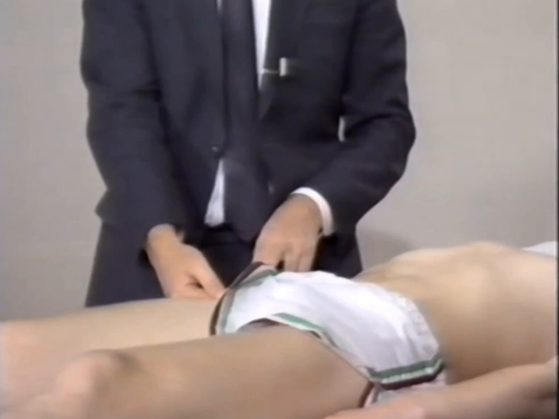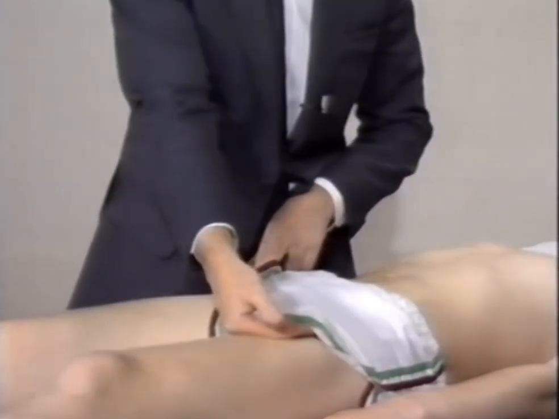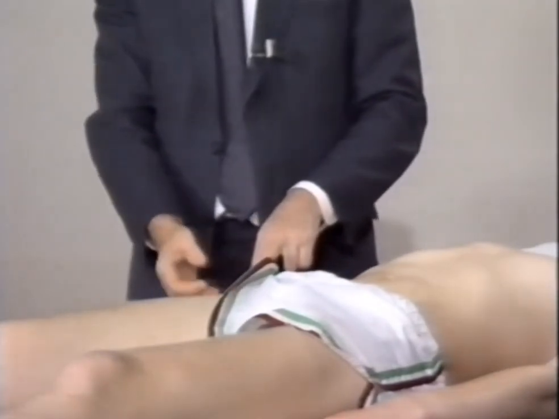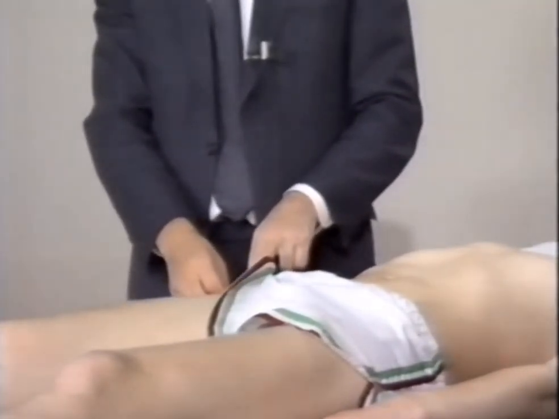It's also probably worthwhile very quickly feeling with the back of the hand the temperature of the skin and comparing it with the opposite side, as this may indicate, if it was raised on the right side, some underlying infective process. We next have to consider the range of movement at the hip joint.